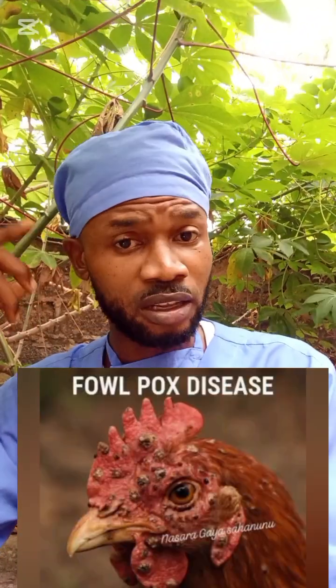Now, there is also another form. You have the dry form, or the cutaneous form, and also the wet form, or the diphtheritic form. For the wet form, you will see it in the mouth, in the esophagus, and also in the trachea. These three areas are where you are going to see the wet form of this fowl pox. Whereas the cutaneous form, you just find it on the head.